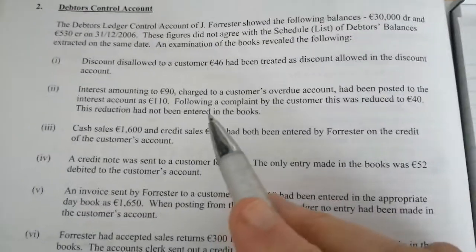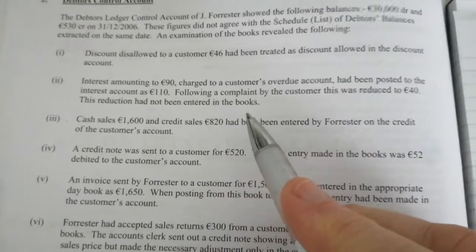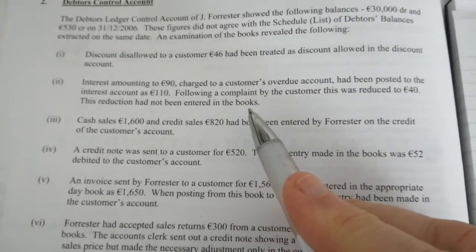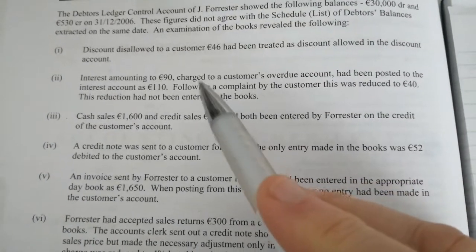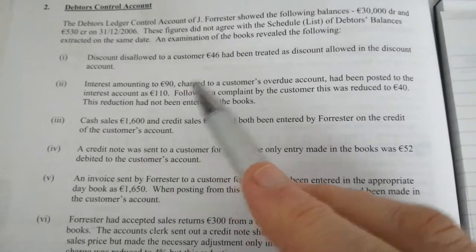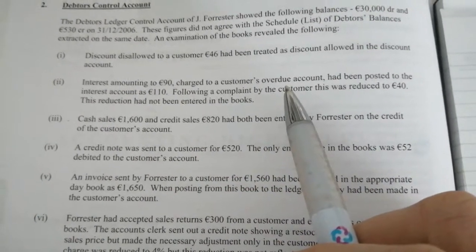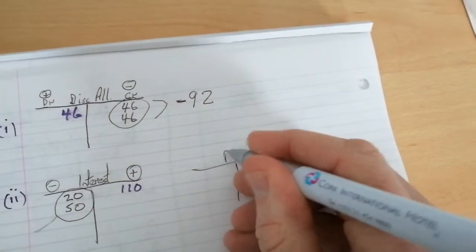But as we said, there is going to be a problem in the schedule of debtors as well. So in the schedule of debtors, it says, following a complaint by the customer, this was reduced to 40. This reduction had not been entered in the books. So the reduction was not entered in the books. So I like to do this by saying, well, hold on now. If originally the 90 was entered correctly in our debtors account, what did it do to our debtors account? Let's just go for debtors here.